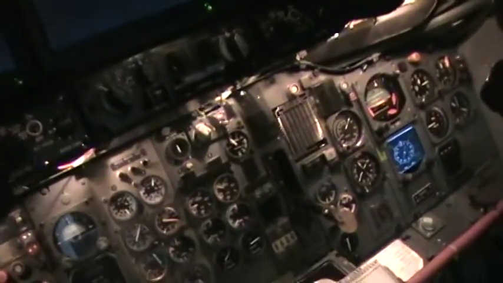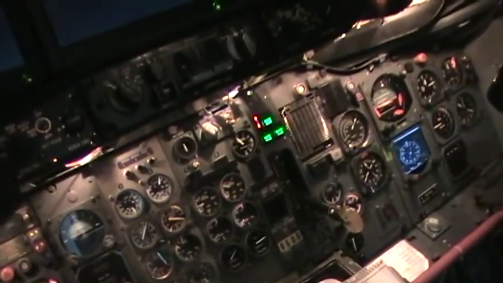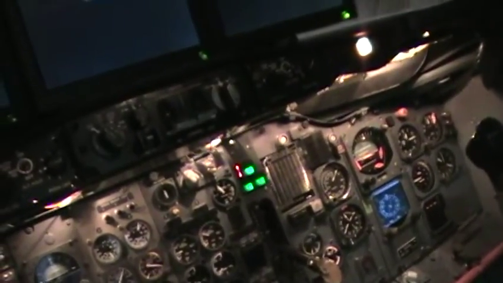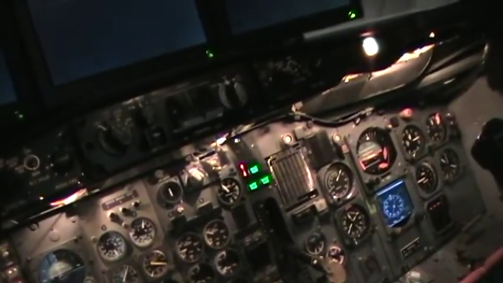I'll turn the battery on and you can see some of the stuff come back on that needs the battery. And the master caution light is on because we had a power disruption. Alright. So that's kind of the basics of our electrical system.